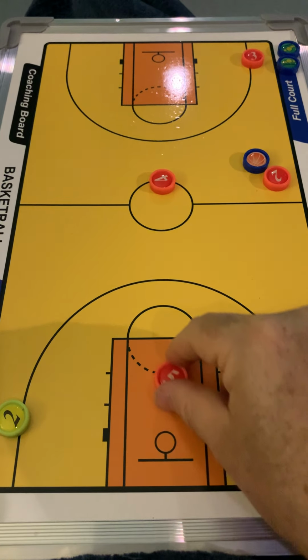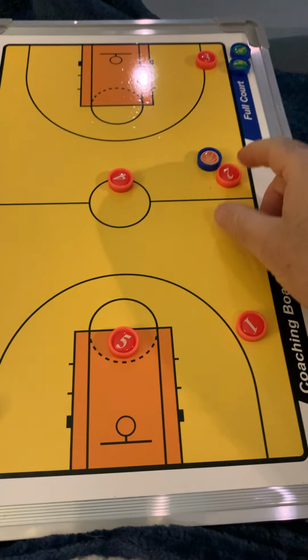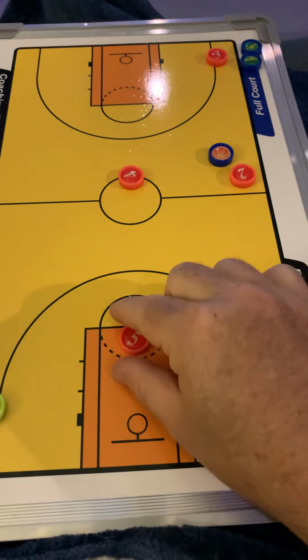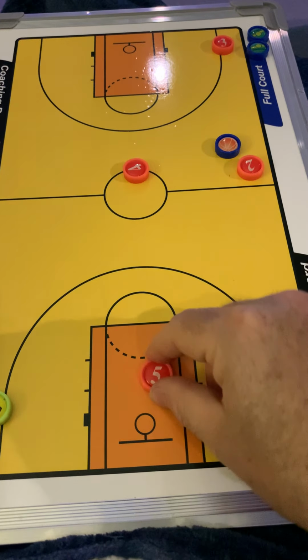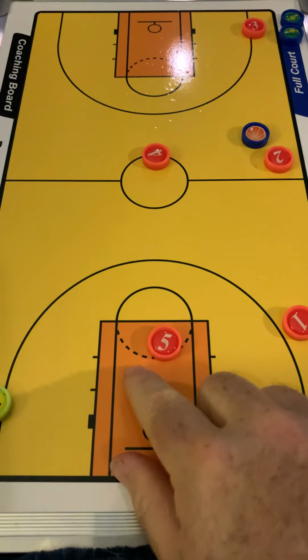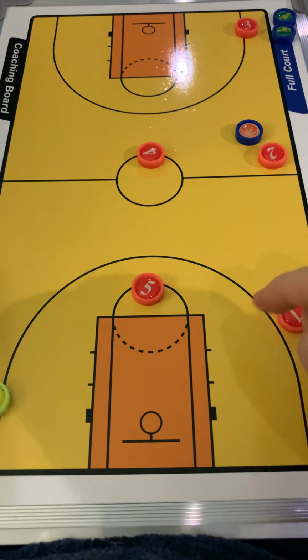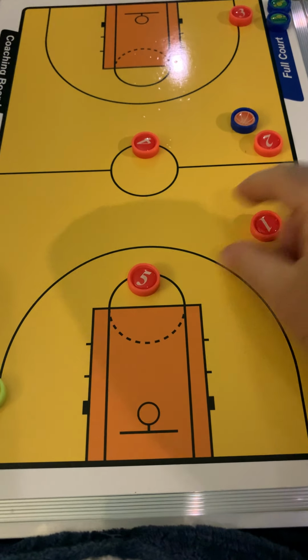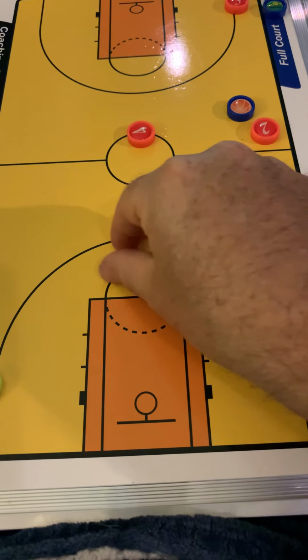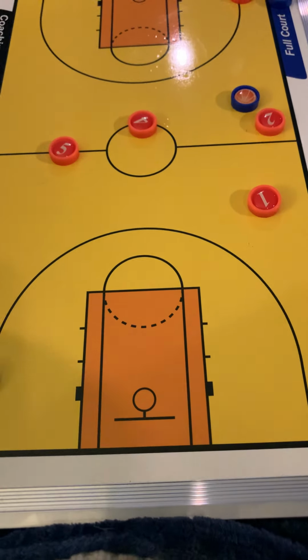5, you're always coming in here to help out in the event something happens here, your safety, and you're going to start making your way down. But early on, you're back here to help out, right? And so we got 5 and 1 now coming down the lane. 5, you can actually start to fill this lane too if you want over here.